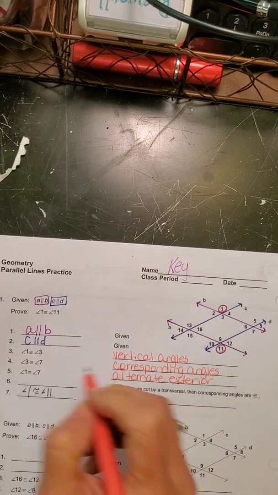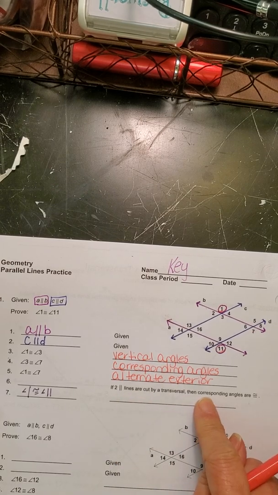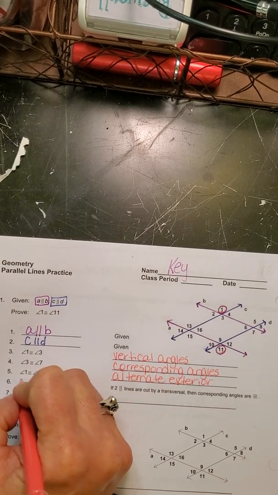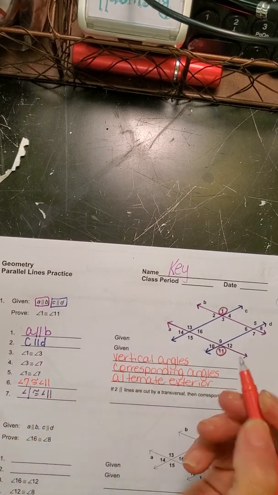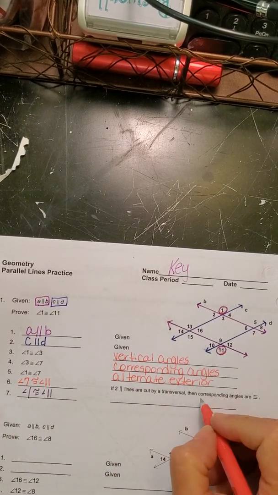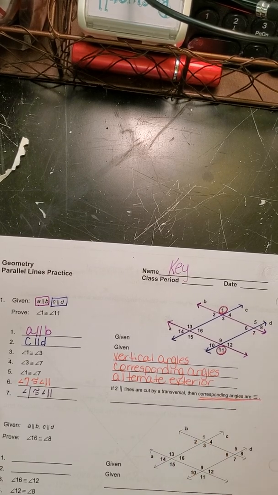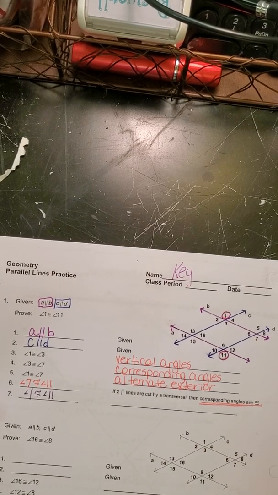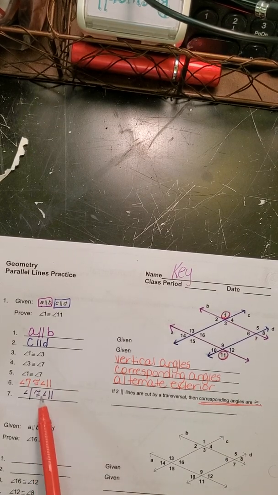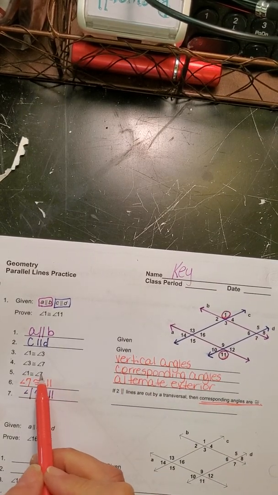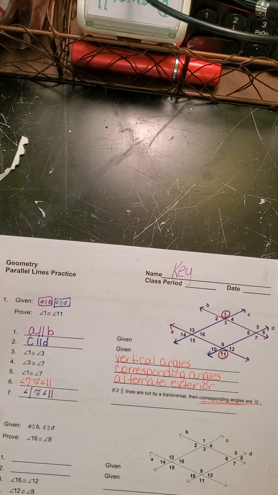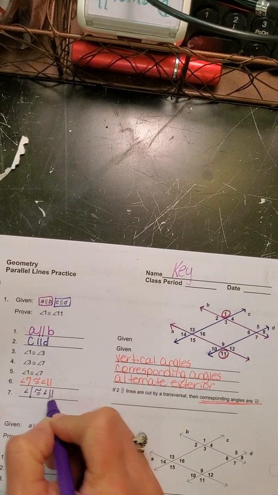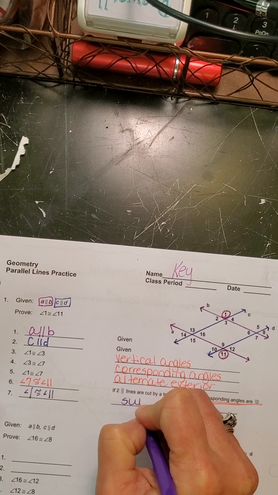7 and 11, so then right here, parallel lines cut by a transversal, corresponding angles are congruent. That means that angle 7 is congruent to angle 11, because what we're trying to do is get to 1 and 11. So angle 7 and 11 are congruent because of corresponding, which then gets us to angle 1 and 11. Angle 1 and 7 are congruent. Angle 7 and 11 are congruent. So if those two are congruent, then we can say that angle 1 is congruent to angle 11 by substitution.